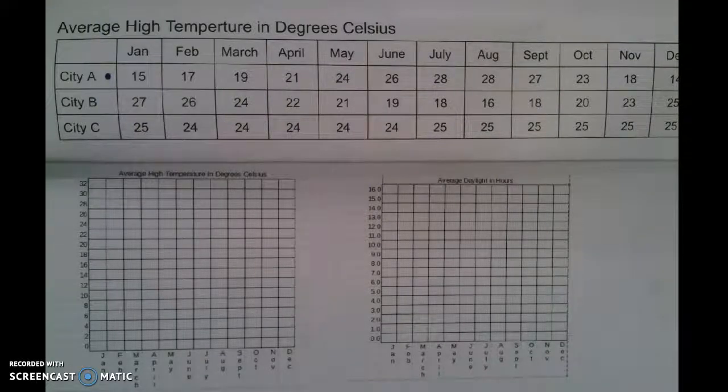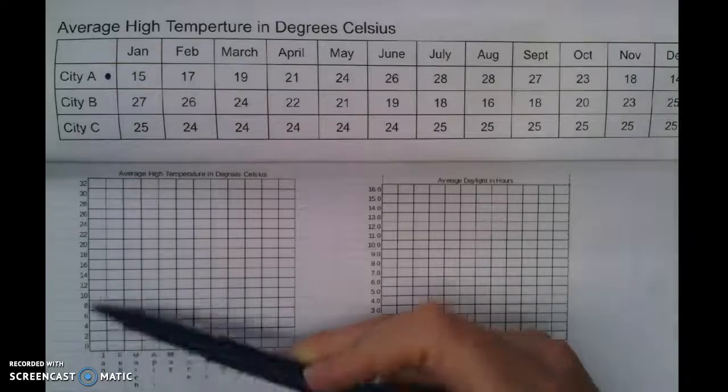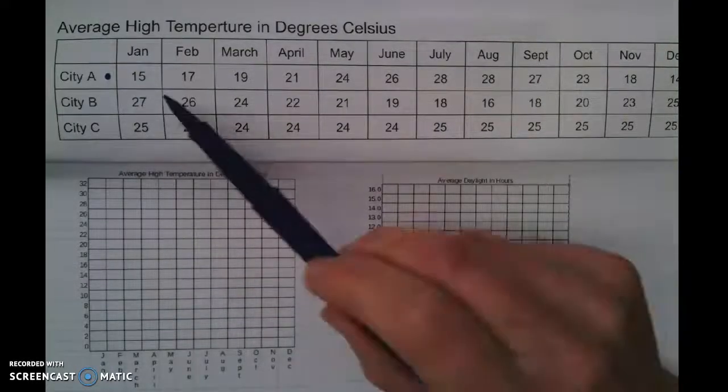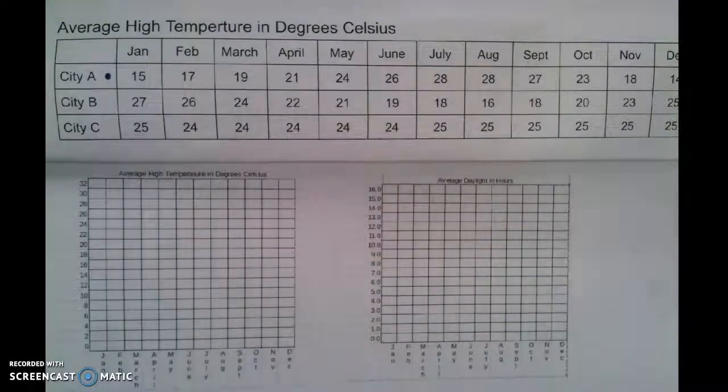Now, I have only even numbers on the y-axis here. So if I have an odd number in my data set, for example, January 15th is an odd number, I'm going to have to put that halfway in between. We're going to end up making a line graph, so please don't color in and make bar graphs because we are doing 3 graphs on each of these.